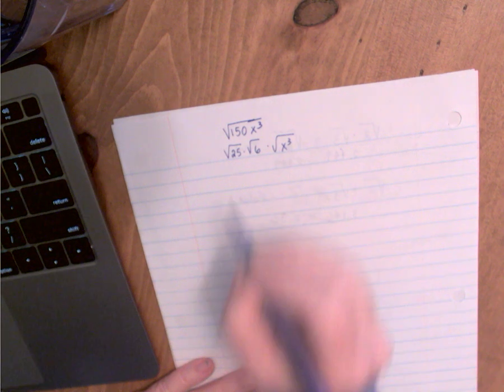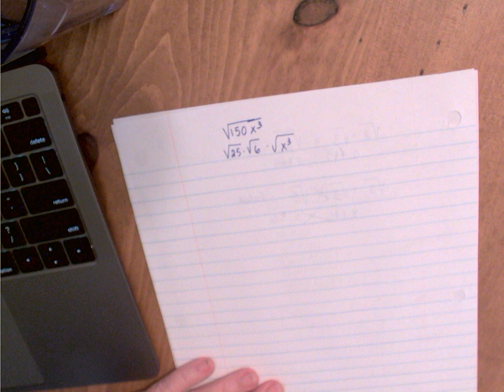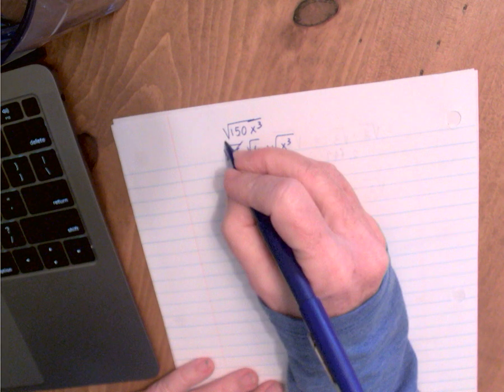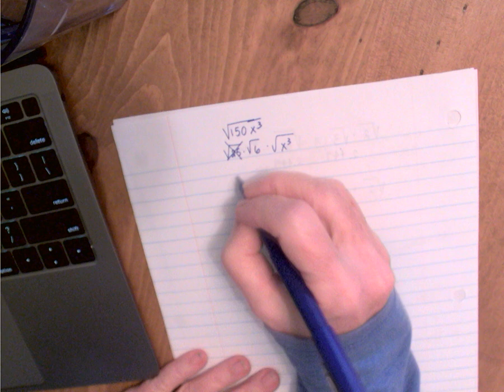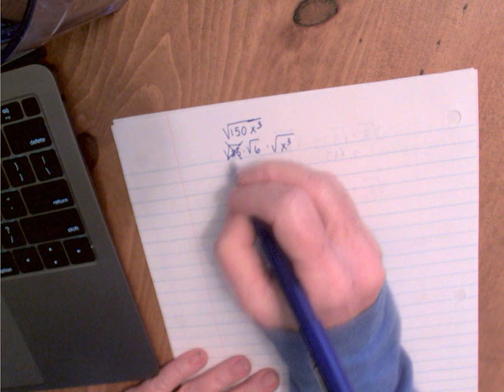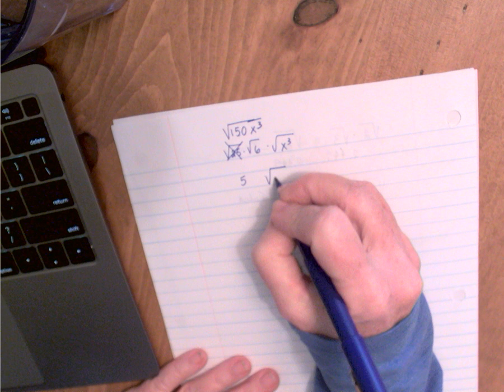But notice, if the only thing going on is multiplication, I can break things up and factor them. And then this is going to work well because square root of 25, I know that. That's 5. So this is going to simplify into a 5. I can't do anything with the 6.